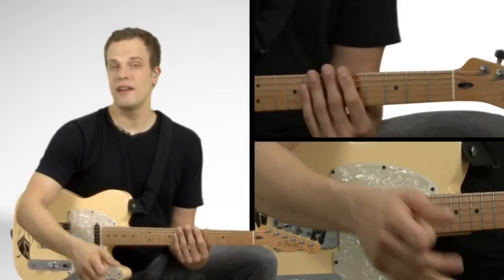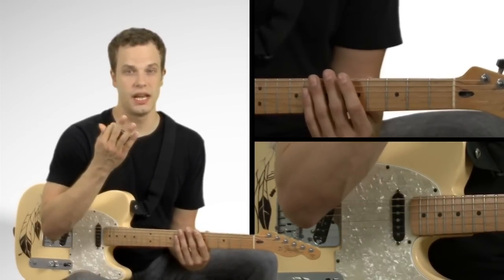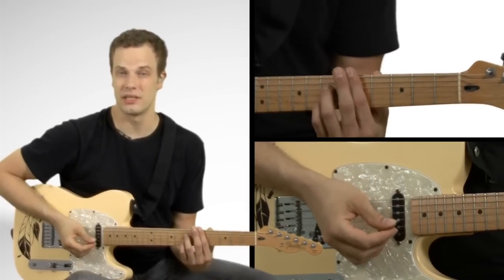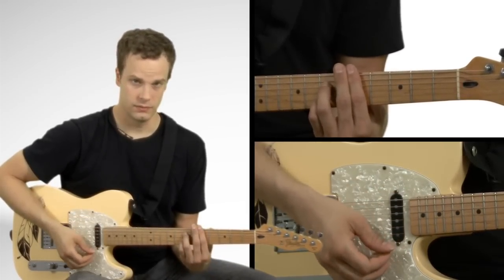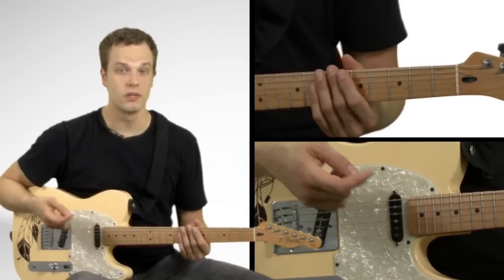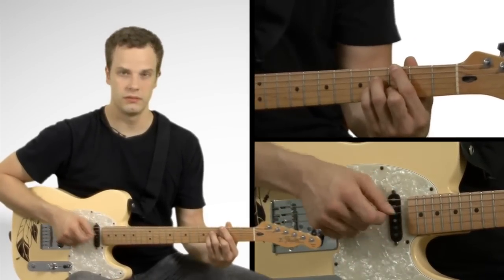And we have to find the 5 in the key of G, which is G, A, B, C, D. So we're going to play a D dominant 7th chord. And then finally, we're going to play the 1 of that key, which is of course a G major 7th.